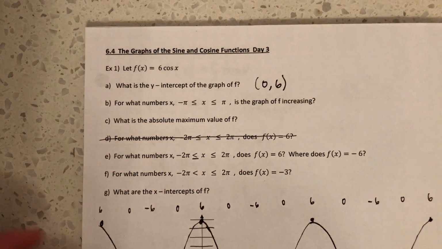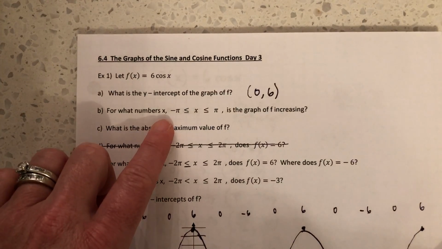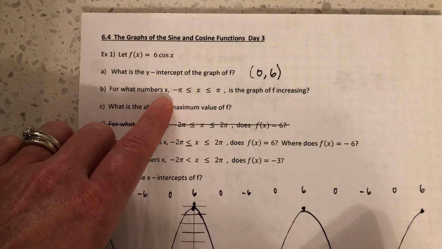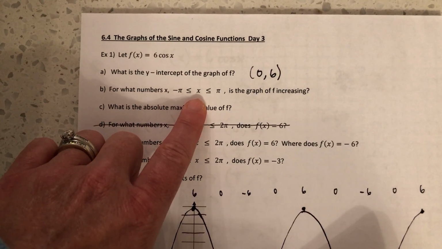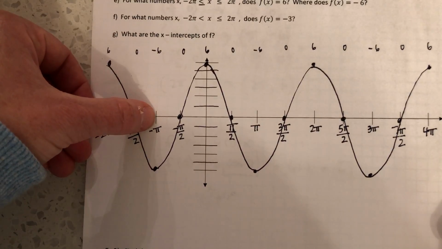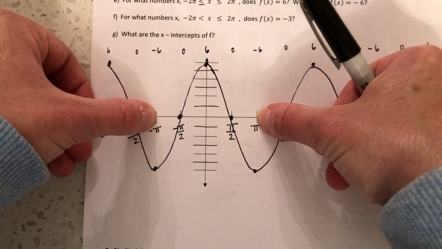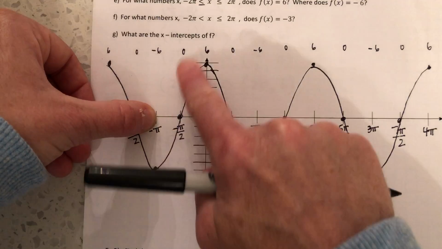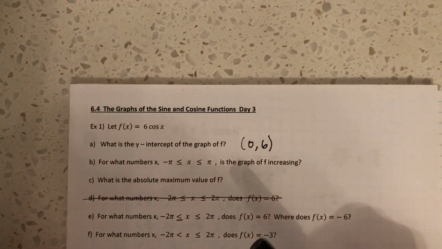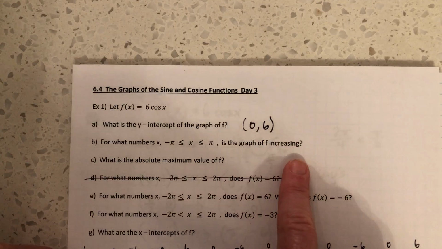All right, part B says, for what numbers x, so remember, x goes in as an angle, so for what angles, x has to be a number in between negative pi and pi. So you're looking at this portion of your graph, from negative pi to pi, right here on this part of the curve. For what x values is the graph of f increasing?